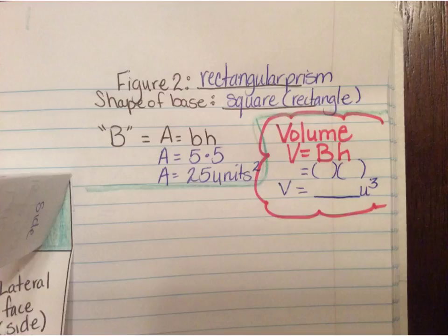Okay, so the next thing we're going to do is find the volume. If you look at your formula chart and find volume and find prism, it's still going to say that the volume equals capital B times the height. Capital B, remember, is the area of the base, which we just found, times the height. And the height of this is going to be the distance between the two bases, and the distance between the two bases is 15.